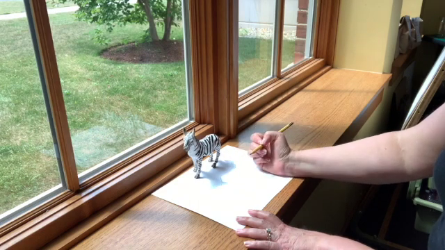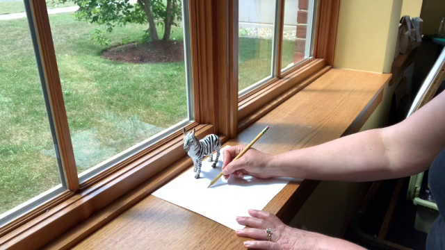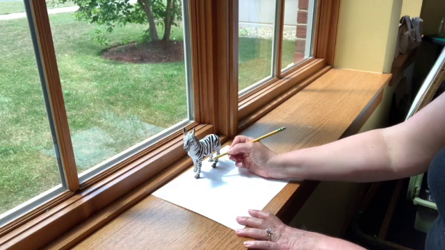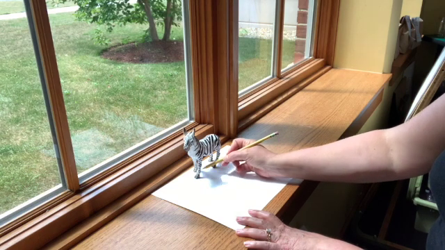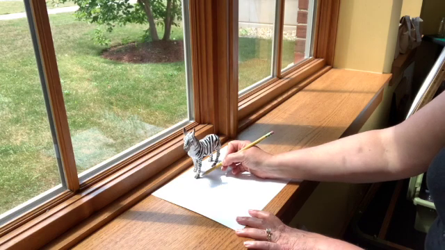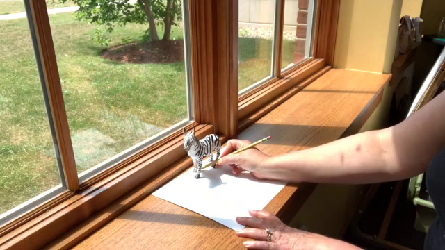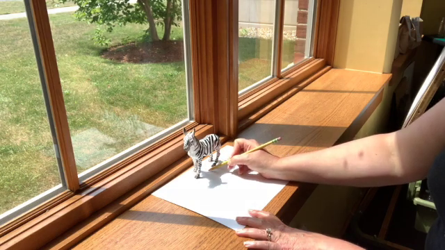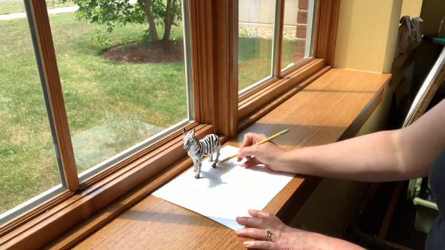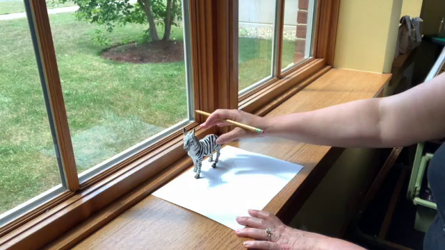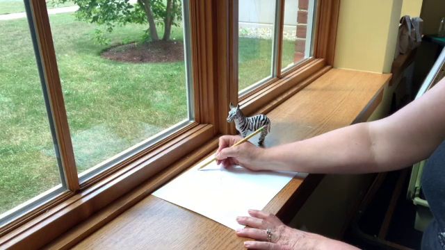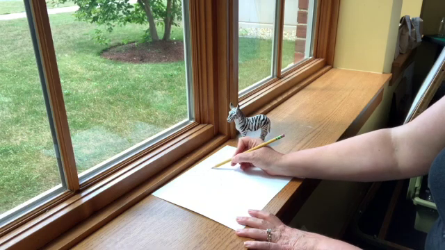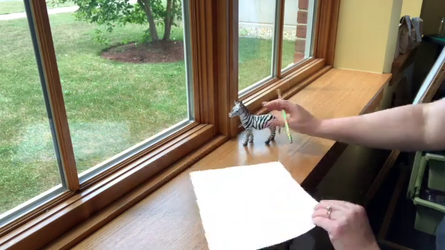Oh, gonna have to wait for that cloud to go by. There we go. And once you get all the way around, you can complete his hooves where he was standing and fill in his tummy. So now you have a silhouette of your animal.